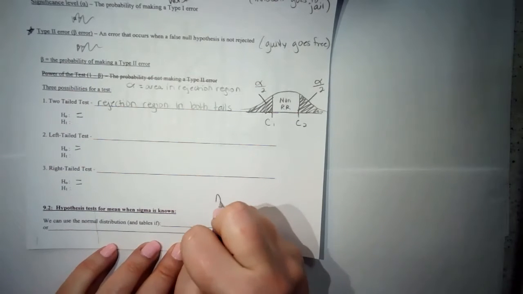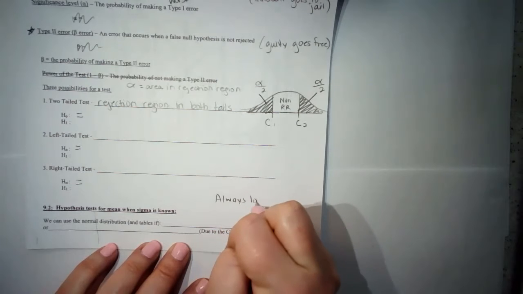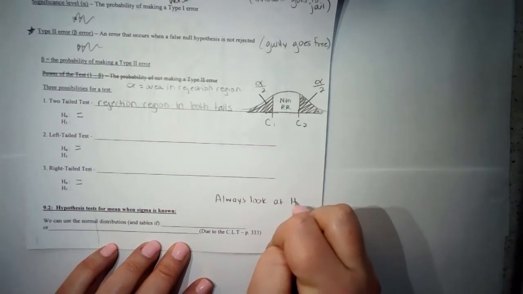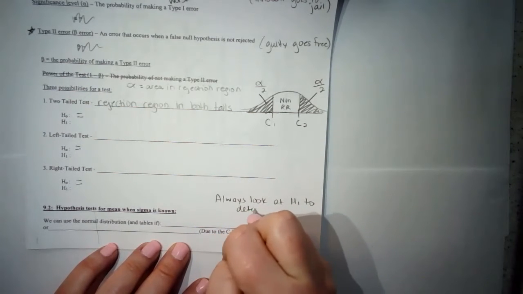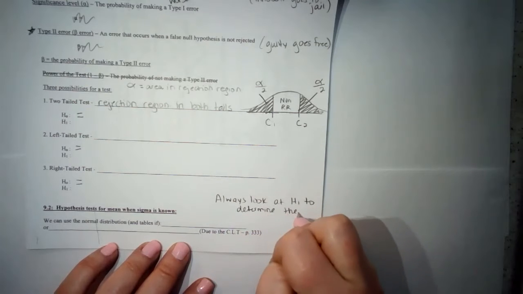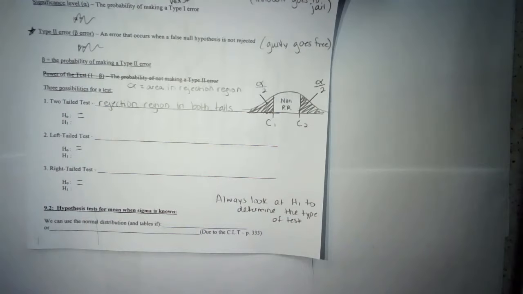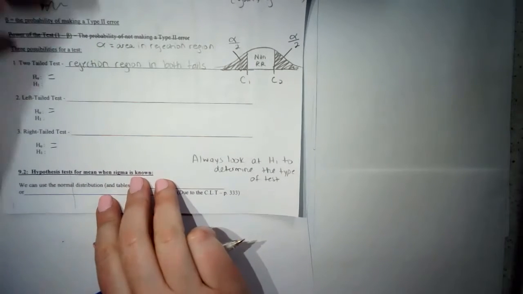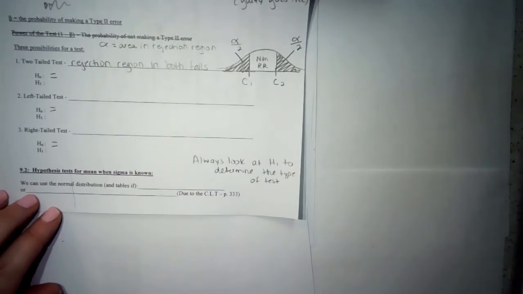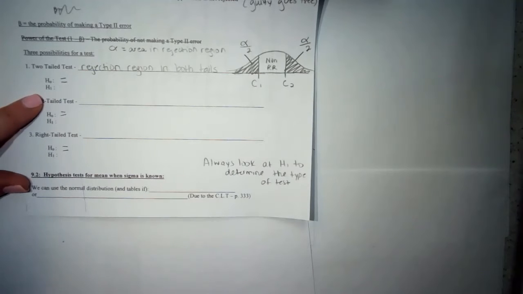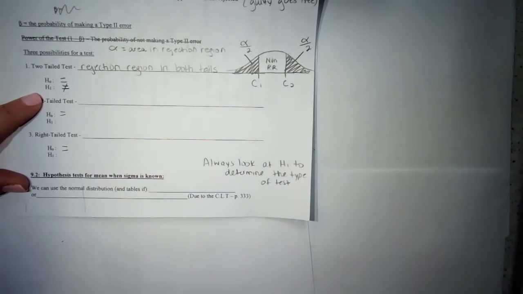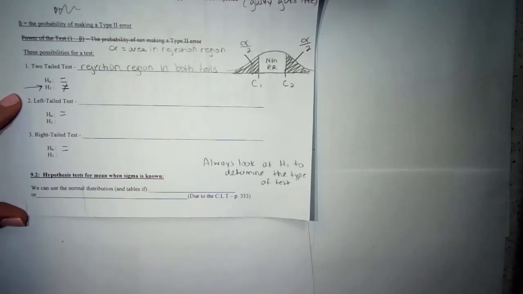You're always going to look at H1 to determine the type of test. We're not going to look at H0 because H0 doesn't really tell you anything. They all look the same. So for a two-tailed test, the way that you know that it's two-tailed is your H1 is going to be not equal to. When you see this, you know it's a two-tailed test.